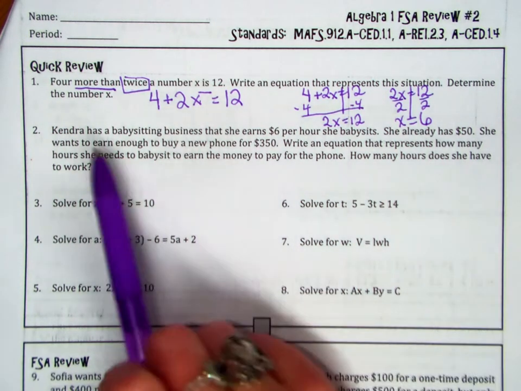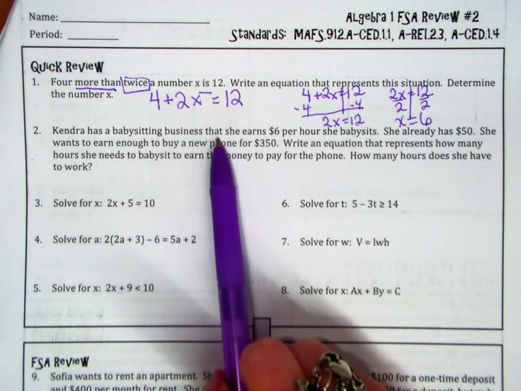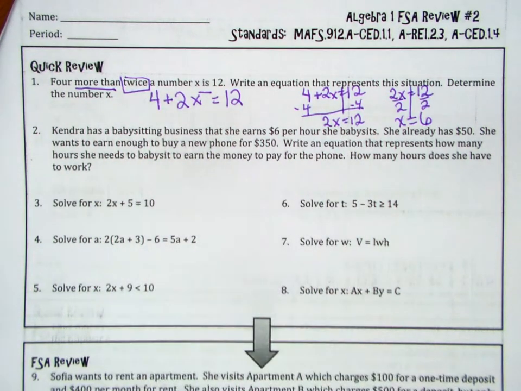Alright, so let's look at number 2. Kendra has a babysitting business where she earns $6 per hour she babysits. She already has $50. She wants to earn enough money to buy a new phone for $350. I want to write an equation that represents how many hours she needs to babysit to earn the money to pay for the phone. How many hours does she have to work?